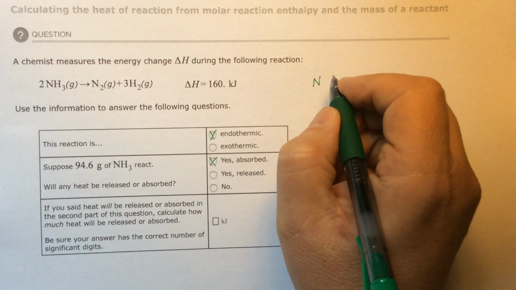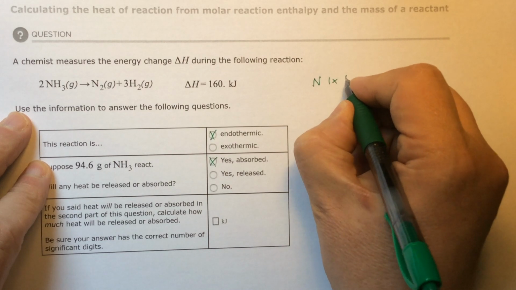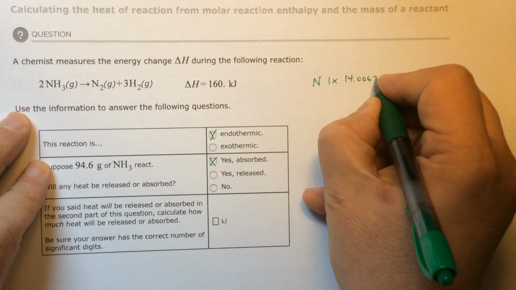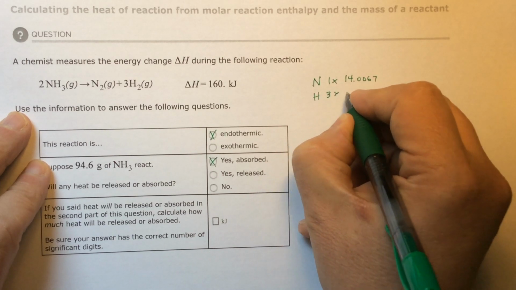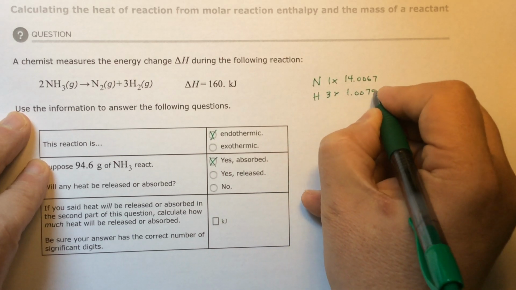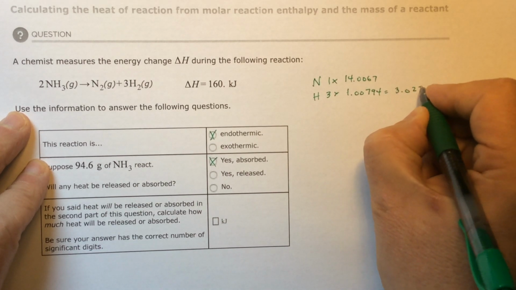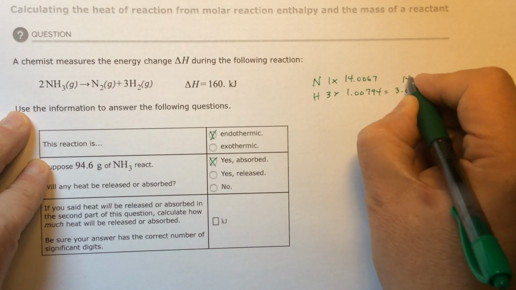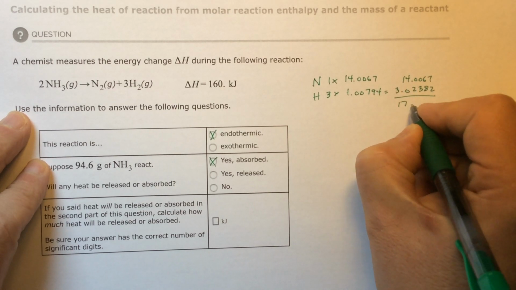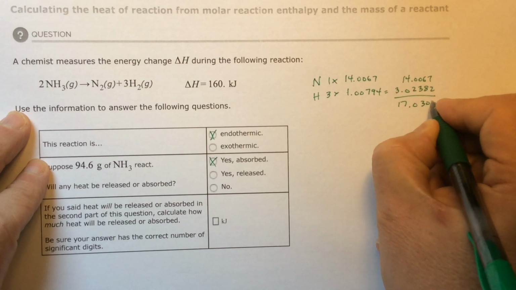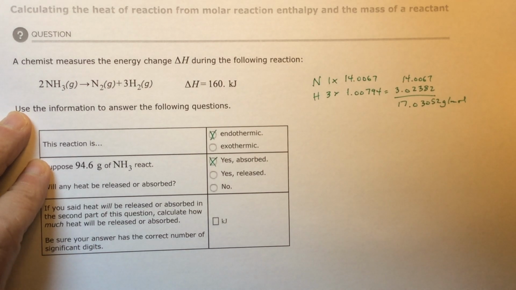So nitrogen, there's 1 of them. Its atomic mass is 14.0067. Then hydrogen, there's 3 of them, 1.00794 each. That's going to equal 3.02382. Add those together. Get 17.03052 grams per mole. Okay, that's good.